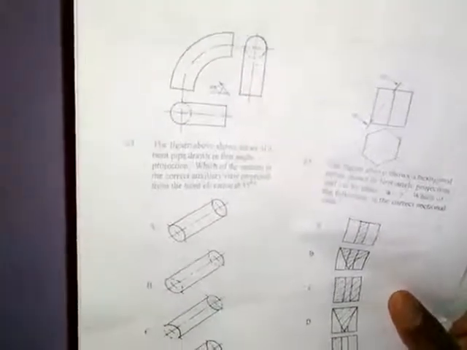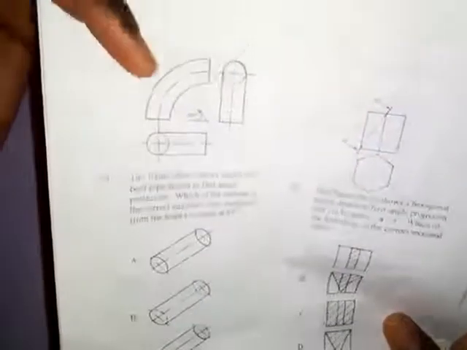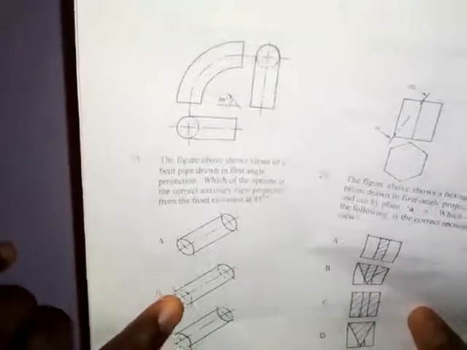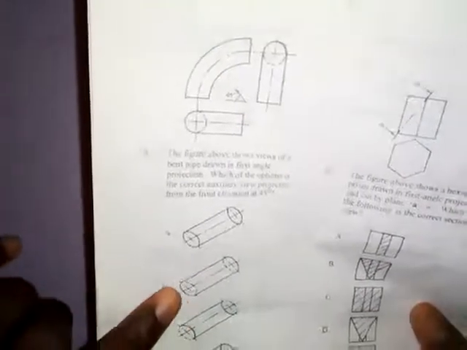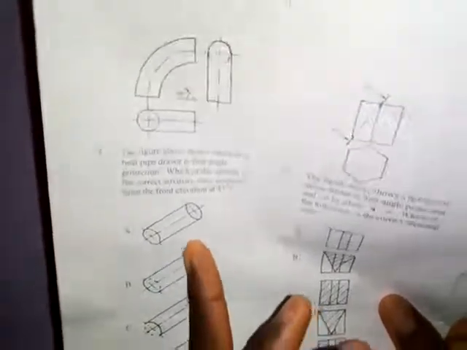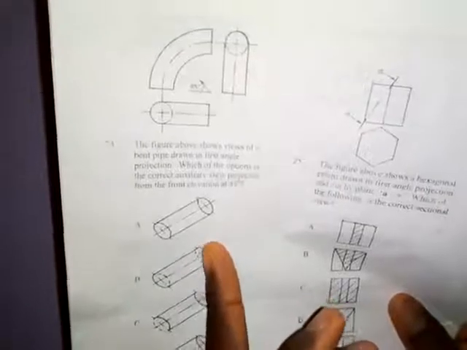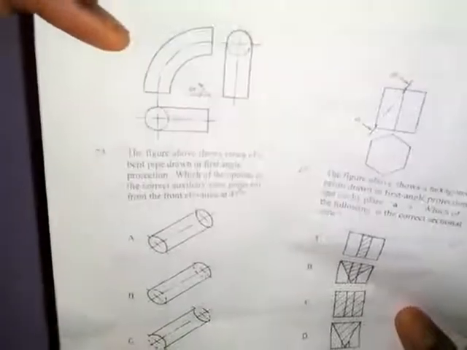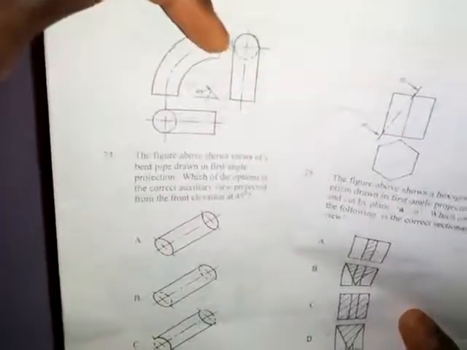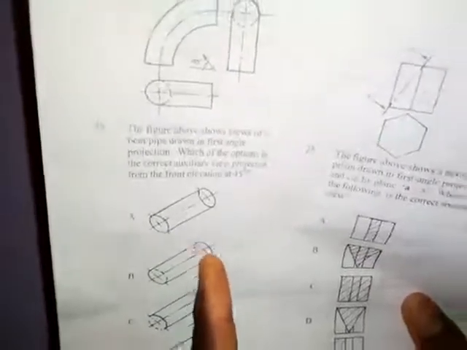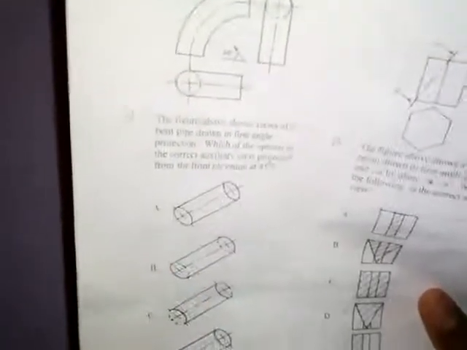Why is it the correct answer? By the time I'm looking at this object in this direction, I will see a half part of the circular base down here, and I will also see a half part of the circular part here. Then this part will be hidden from me, and this part will be hidden from me, and that's how we have it drawn with short dashed lines here and here also. So take note of that. The correct answer is option B.